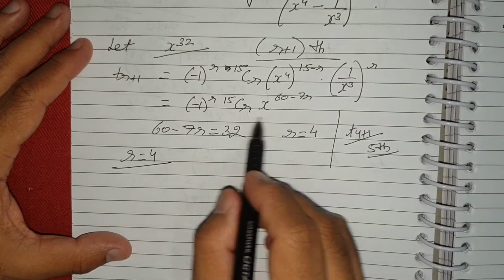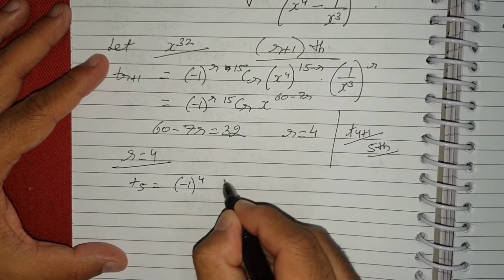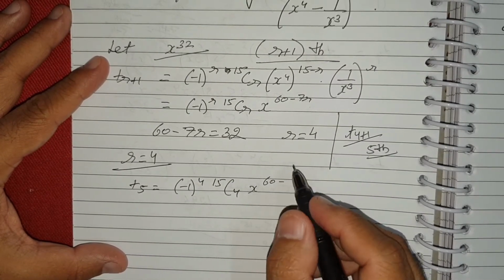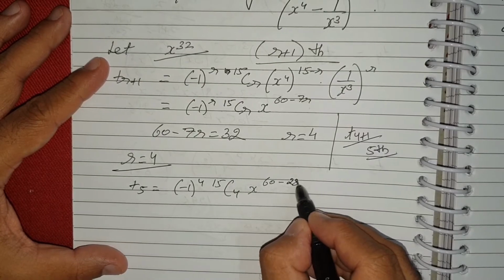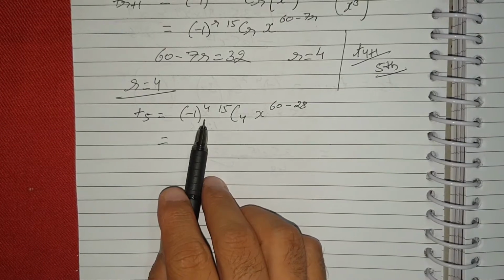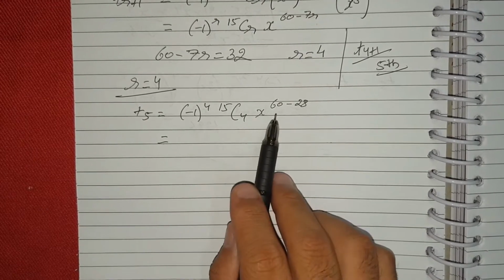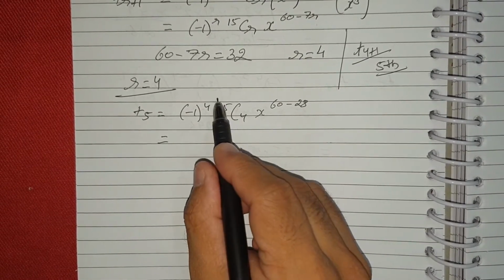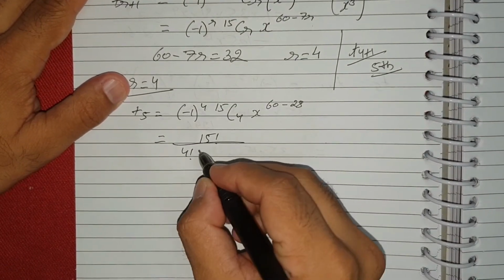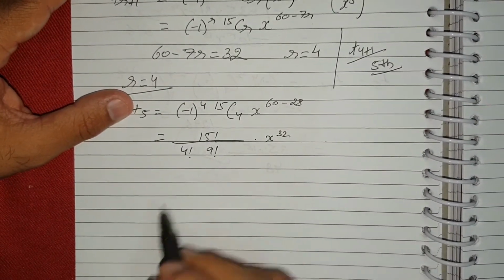So T5 will be minus 1 to the power 4, 15 C4 x to the power 32. Minus 1 to the power 4 will become positive. Now 15 C4 is 15 factorial upon 4 factorial into 15 minus 4, that is 9 factorial, into x to the power 32. Now how to solve this?